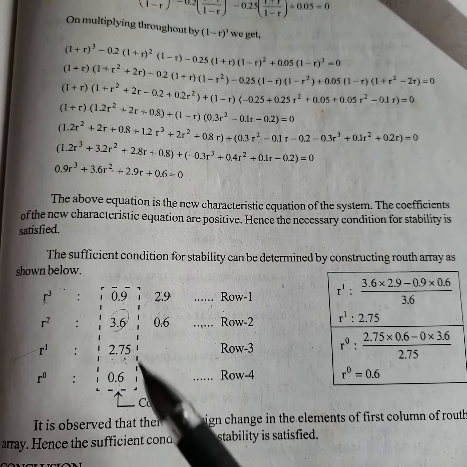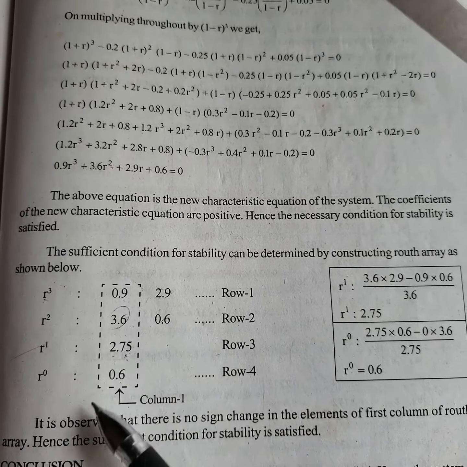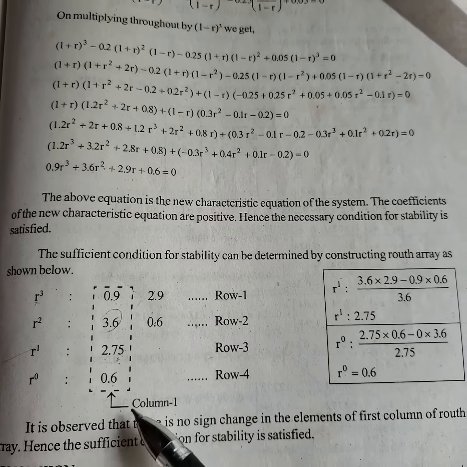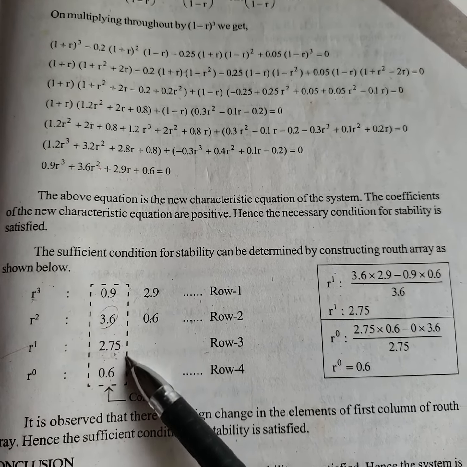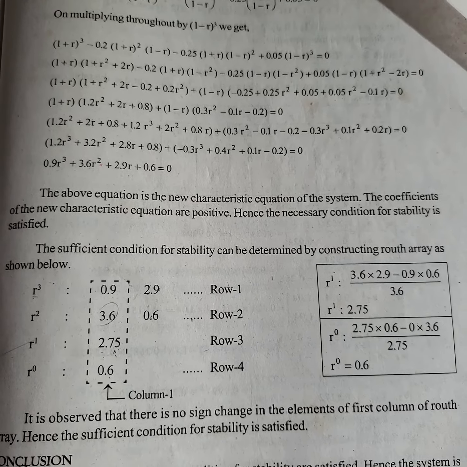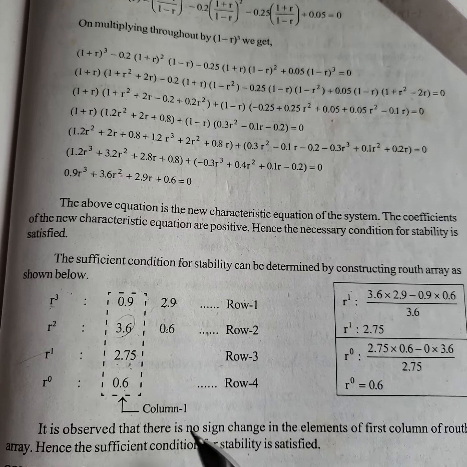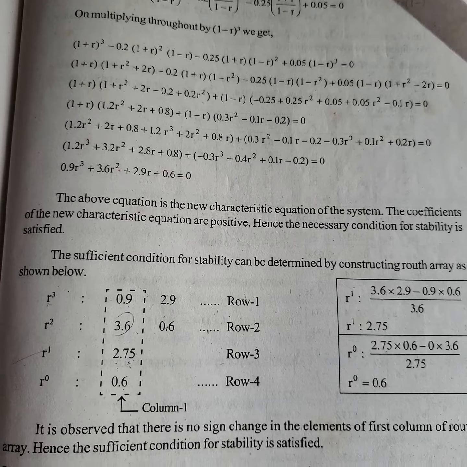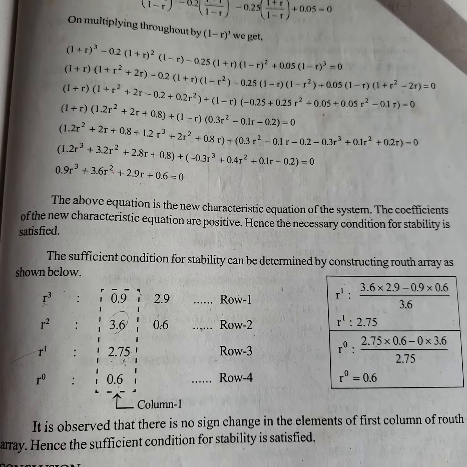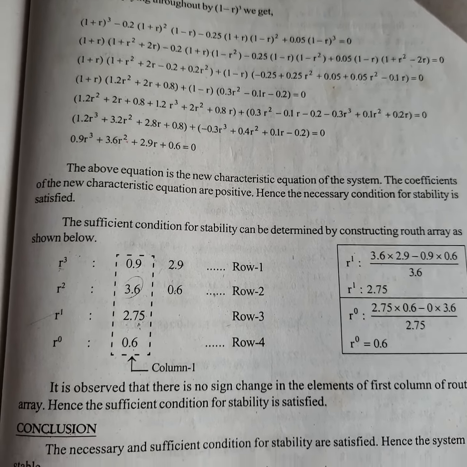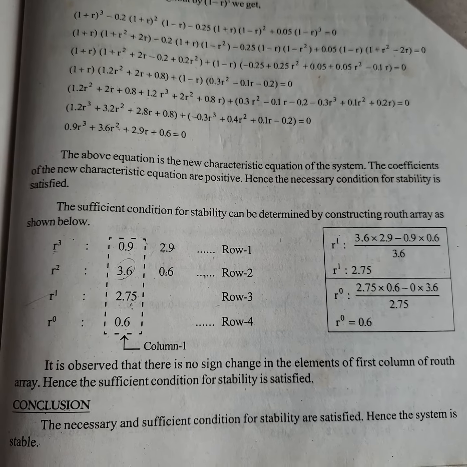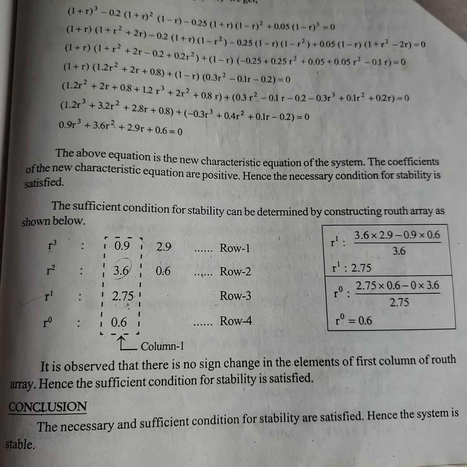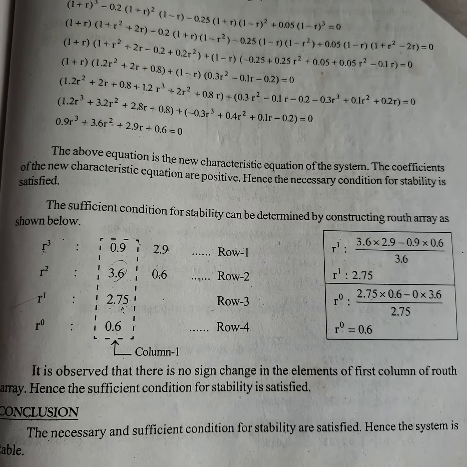Next you have to check the elements of the first column in the Routh array. Here you can see that there are no sign changes. All the elements in the first column of the Routh array are positive. So the sufficient condition for stability is satisfied. There is no sign change in the first column. So the necessary and sufficient conditions for stability are satisfied. So the system is stable. Okay, I hope you understand this. Thank you.